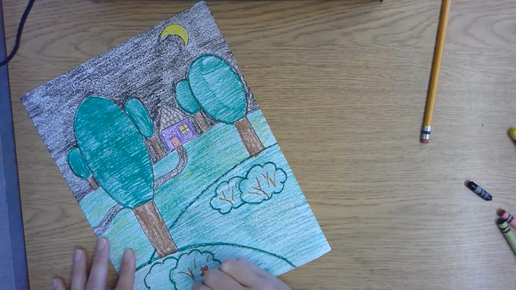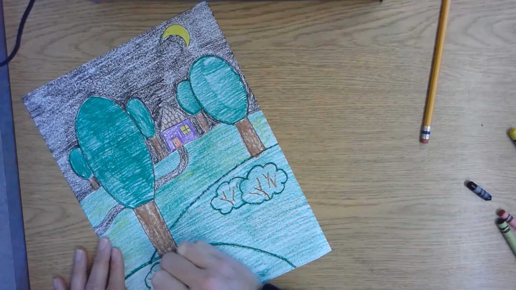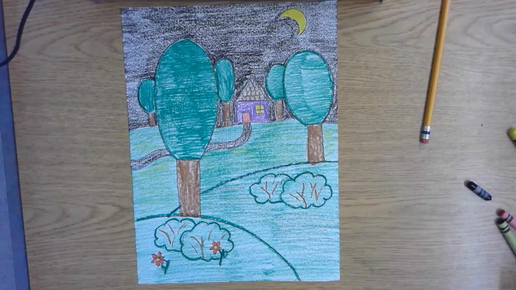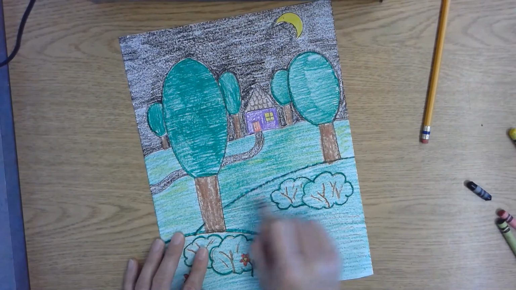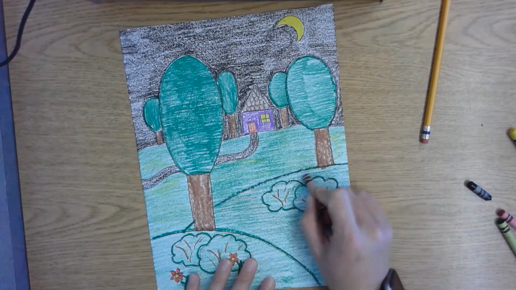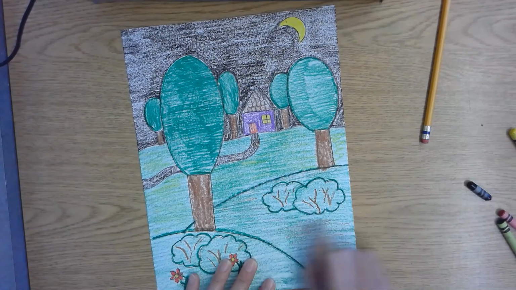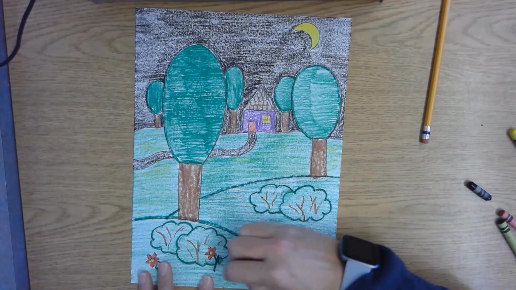So when you're all done coloring, I would love to see what you guys did. Otherwise, I hope you had fun and learned a little bit about space in your picture and how things can look farther away and closer, and they overlap and they hide behind each other.